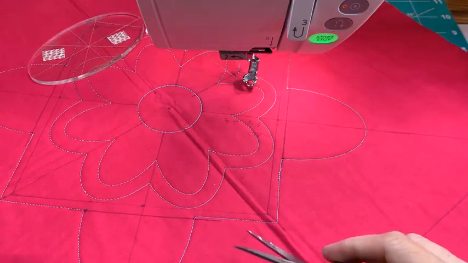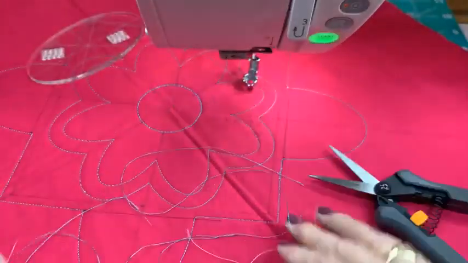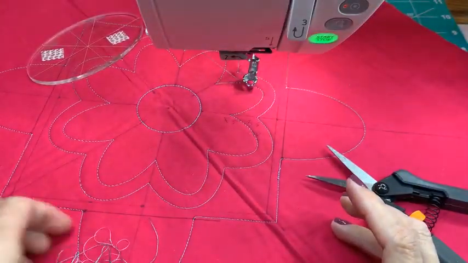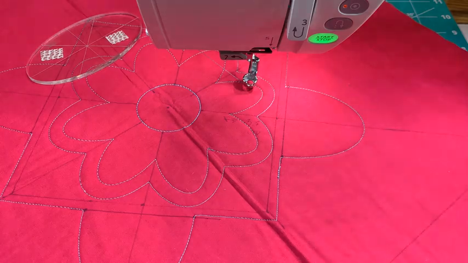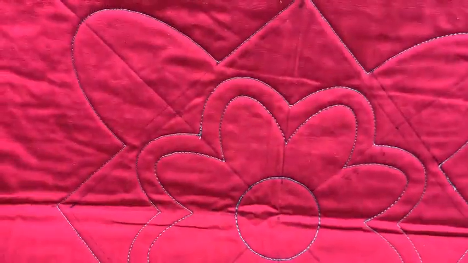I'm going to clean up my work area. Don't leave these little guys hanging out on there, right? They just wreak havoc. They can wrap around your ruler foot and they just really make things difficult. So take the extra time, go ahead and get them out. So far, this is what we have, right? I love it. I think it looks awesome so far.